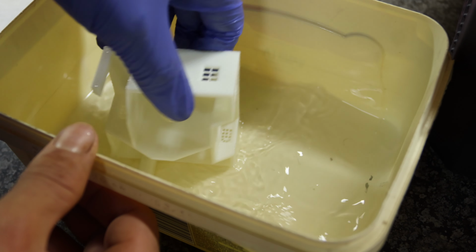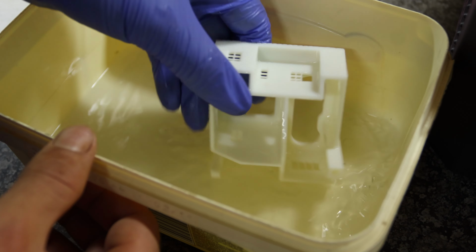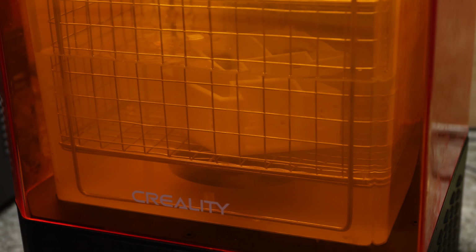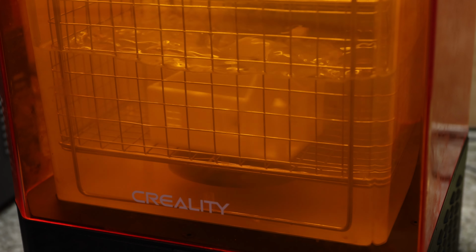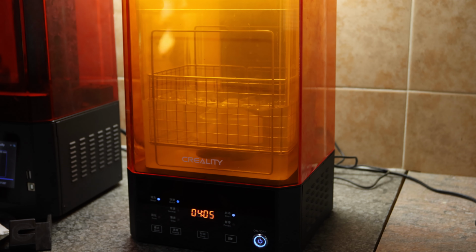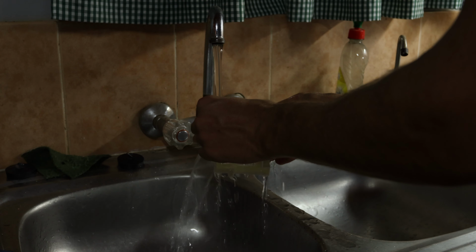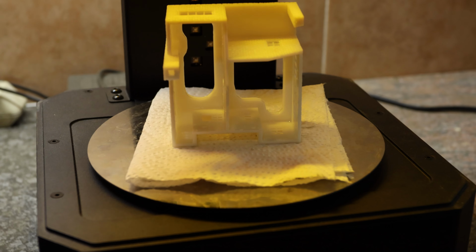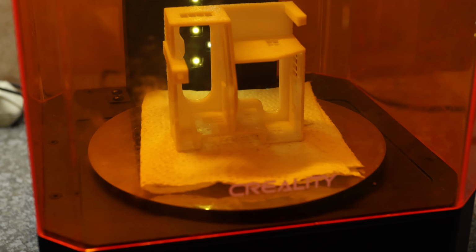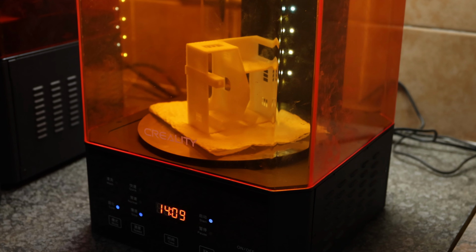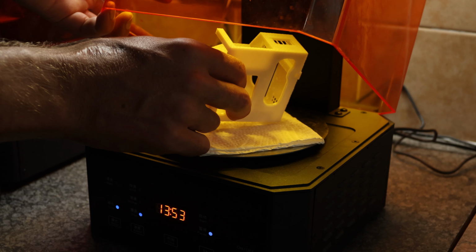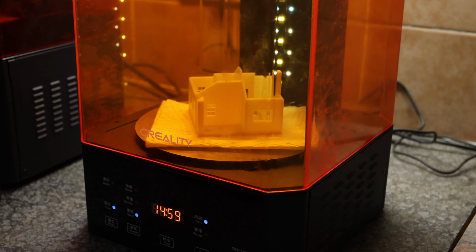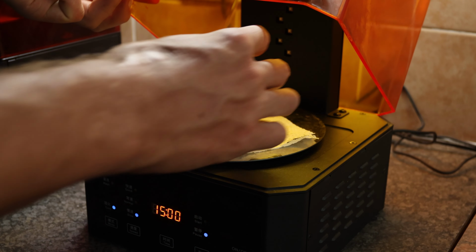I like to rinse off most of the resin in a little bit of IPA like this, before thoroughly washing it in the washing machine like this. After a few minutes in the IPA, I rinse it with some tap water and then place it in the curing machine. I make sure to flip it every few minutes while it's curing to avoid warping. And that's it, and this is how it looks after painting.